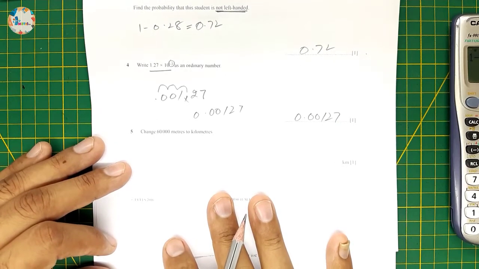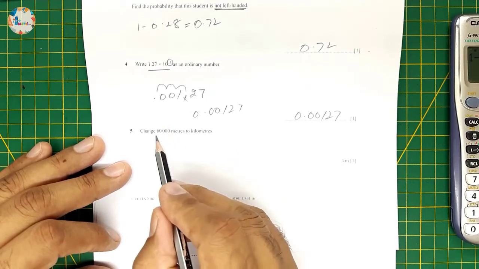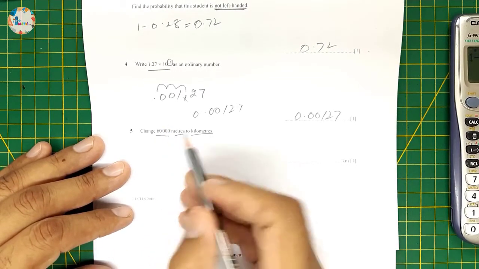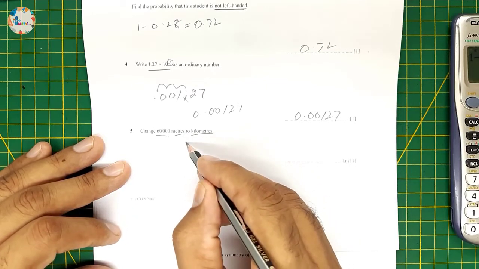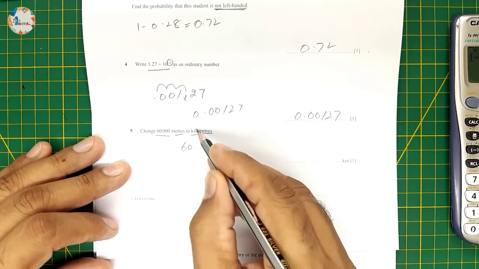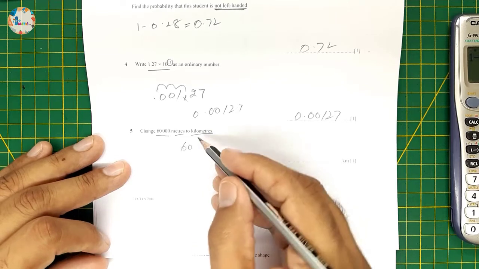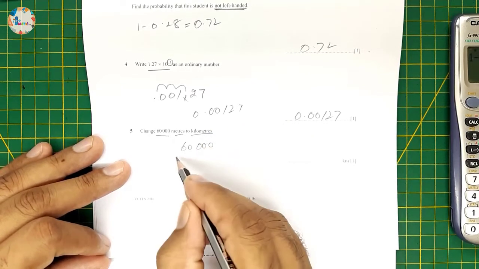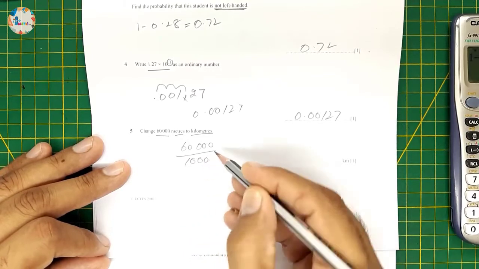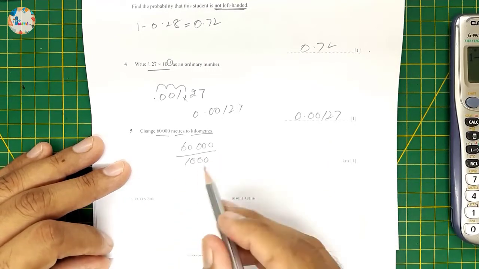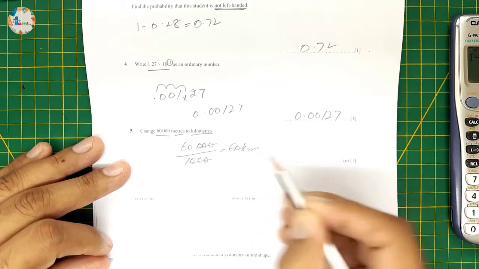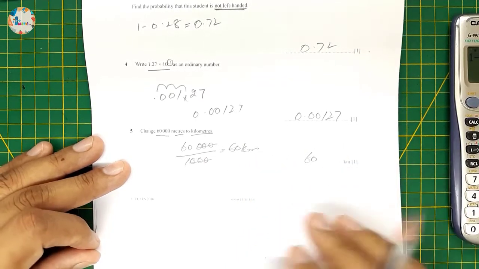Then change this meters to kilometers. So for the meters to kilometer conversion, we know this will be divided by 1000 because there are 1000 meters in 1 kilometer. So this divided by 1000, and this will be cancelled, and this will be equal to 60 kilometers. So we can write here 60 kilometers.